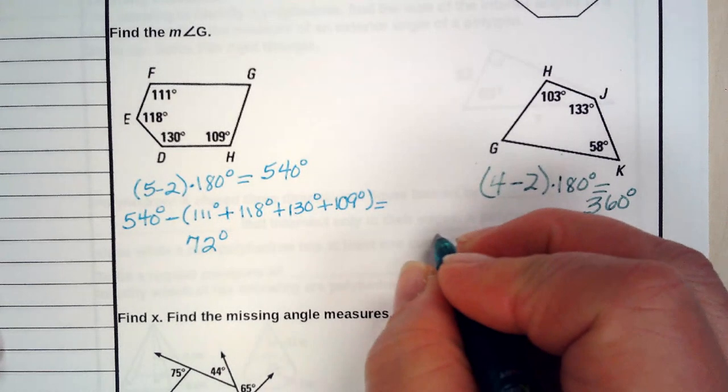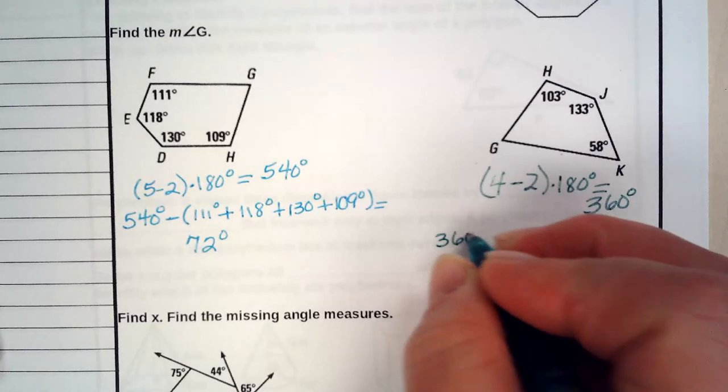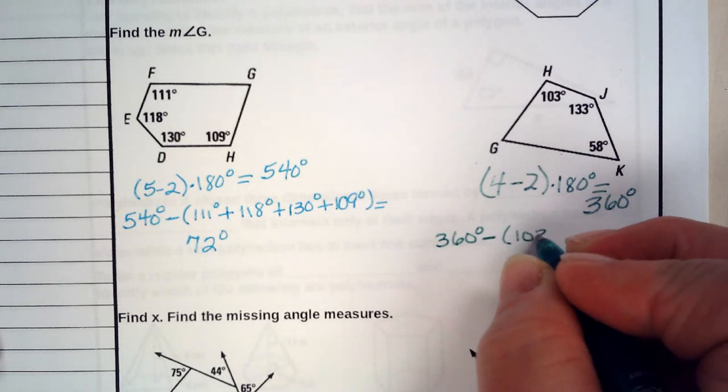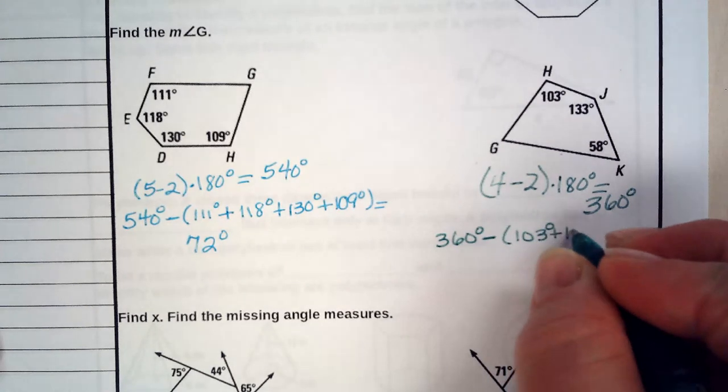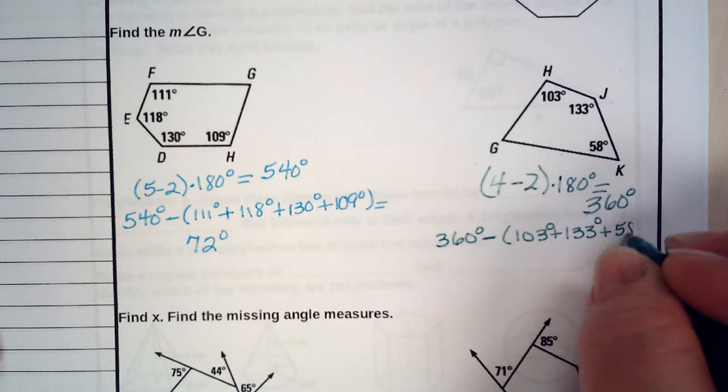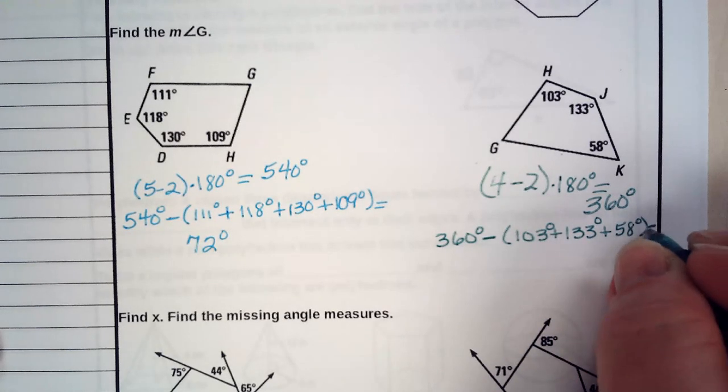To find the answer, 360 degrees minus the sum of 103 degrees plus 133 degrees plus 58 degrees gives me what?